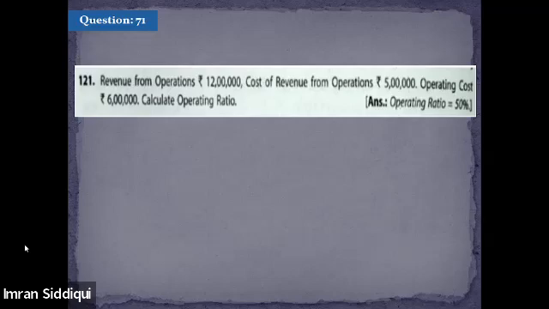The formula is operating cost divided by the revenue from operation, or the net sale, you can also call it. So 6 lakh divided by 12 lakh will get the operating ratio of 50%. You understand that? Yes, sir. Okay, so no need to solve this question. Moving to the next question, and I want you to try that.